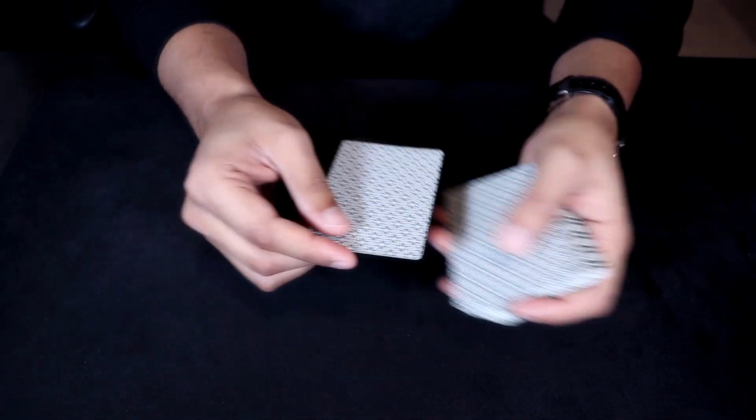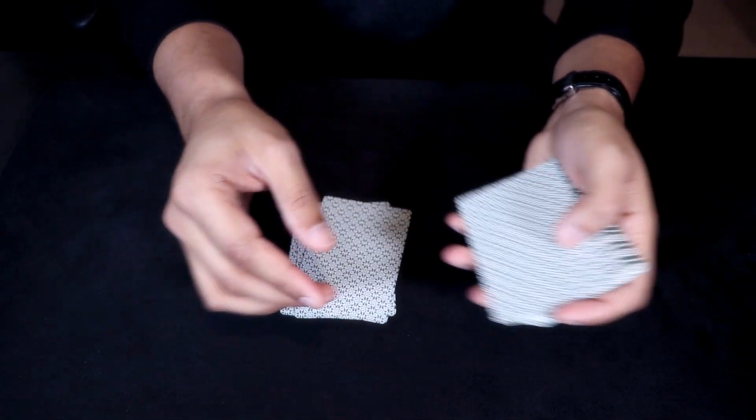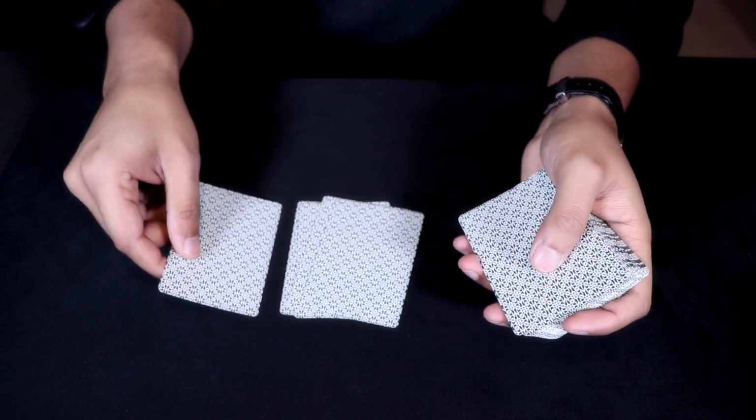Once the deck is shuffled, the spectator names any number between 1 and 52. We count off to that number to see the spectator's selected card.